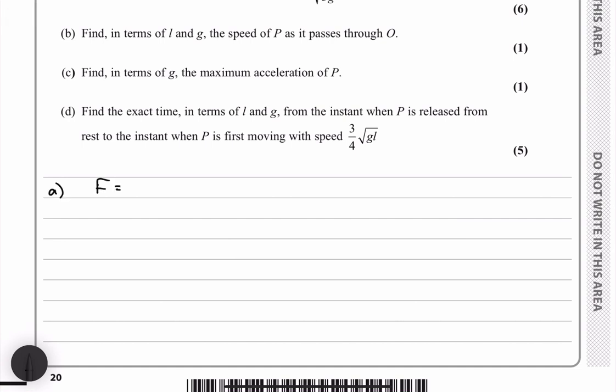So we're using F is equal to ma, F is equal to m x double dot.